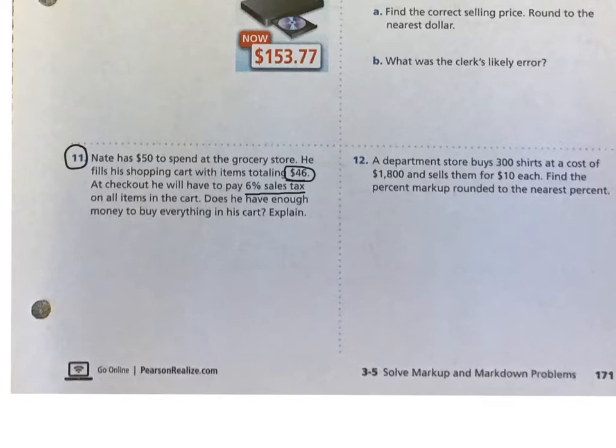So remember, our percent equation says part equals percent times whole. Right now, we just need to figure out how much sales tax Nate is going to have to pay. So I'm going to take the 6% sales tax and change that over into its decimal form. Next, I'm going to look at the whole. How much do the items in his cart all together total? That $46 is the whole amount.